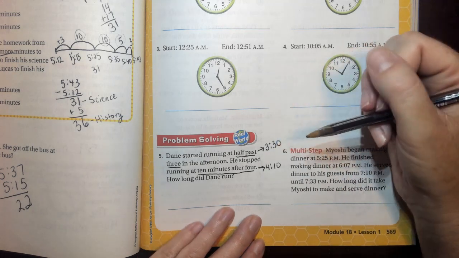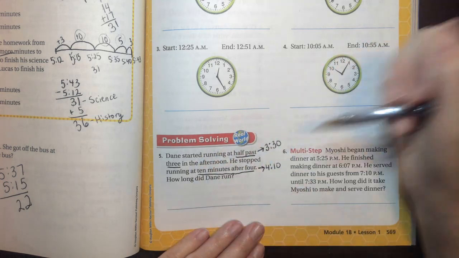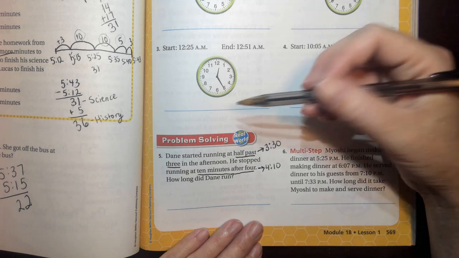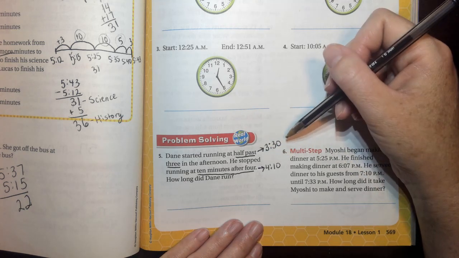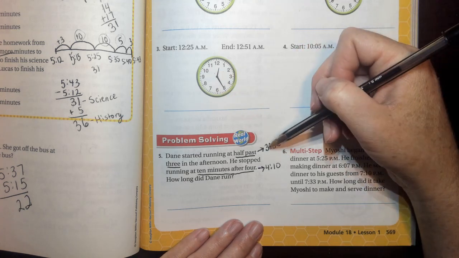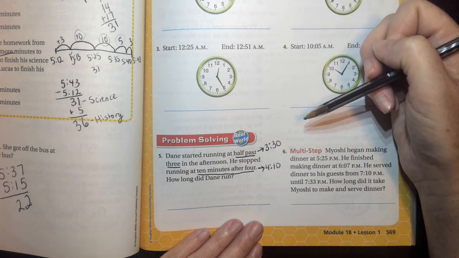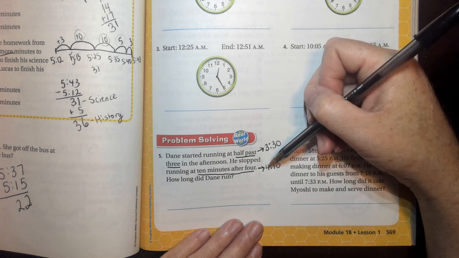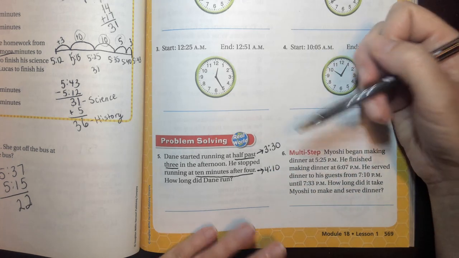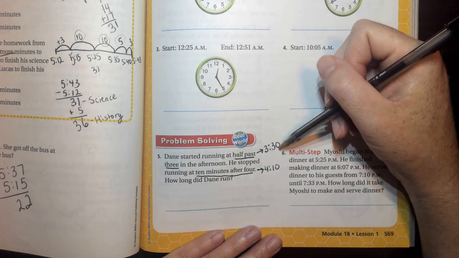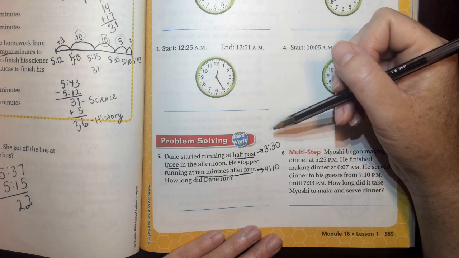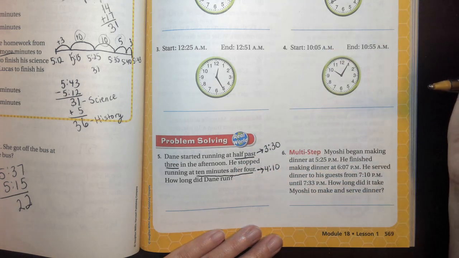So you're going to have to find a way to figure out maybe a number line, or maybe you can just imagine a clock or look at one of these clocks to think how many minutes from 3:30 until 4 o'clock, and then how many minutes from 4 to 4:10. I would put that together. So you're going from 3:30 up to 4, then to 4:10 to find the elapsed time.